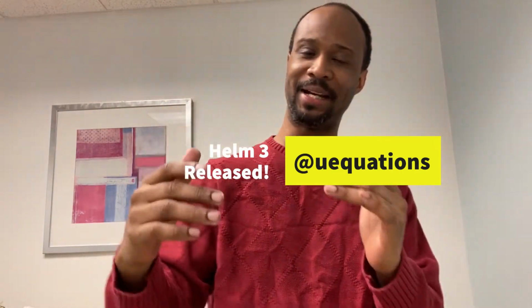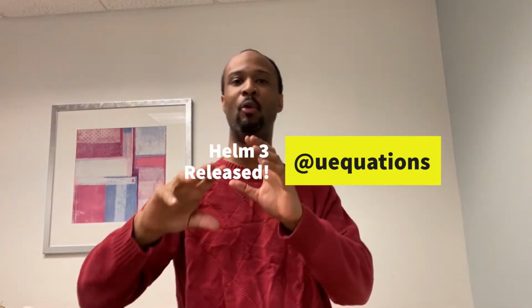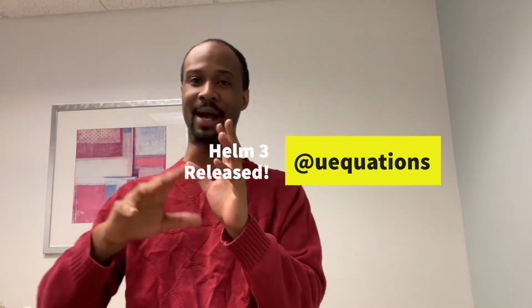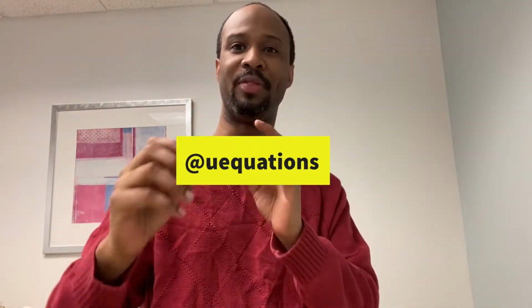Now, I couldn't let a significant Helm release go by. That's referring to Helm 3. I couldn't let that go by without sharing it with y'all. I think it was released in November. Now, for those who have forgotten, Helm is a CLI tool that allows you to, among other things, easily run applications on your Kubernetes cluster.